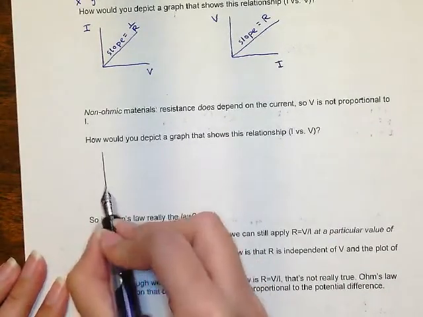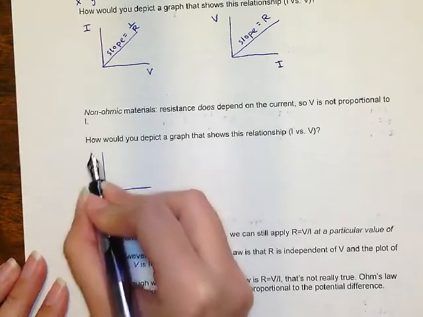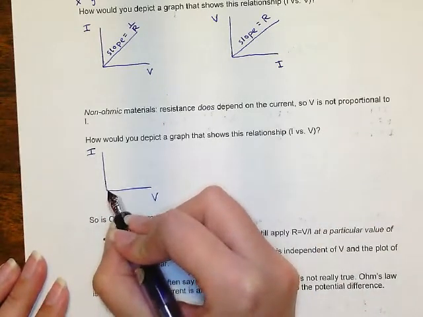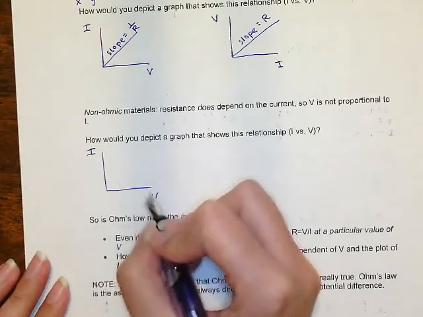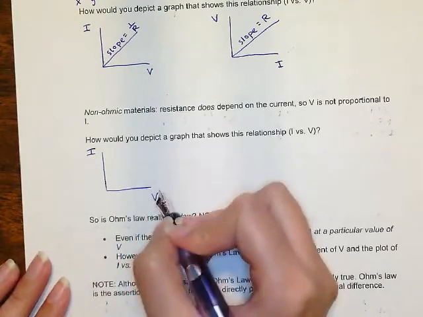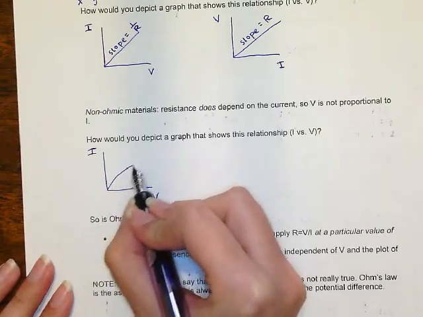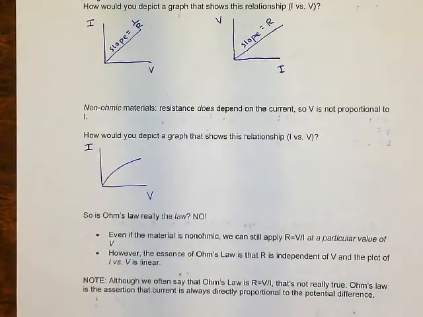If we were to have a current versus voltage graph, generally you can increase your battery, but eventually you're going to reach a limit as to how much charge can actually pass through. Your wire itself will heat up, and its resistance will increase because resistance is slightly dependent on temperature.